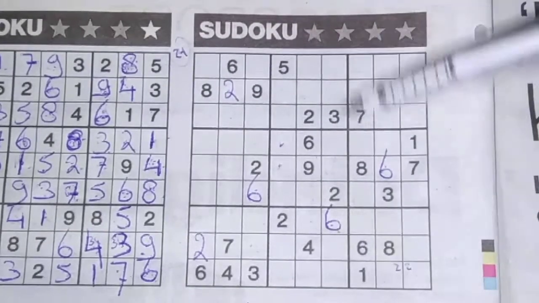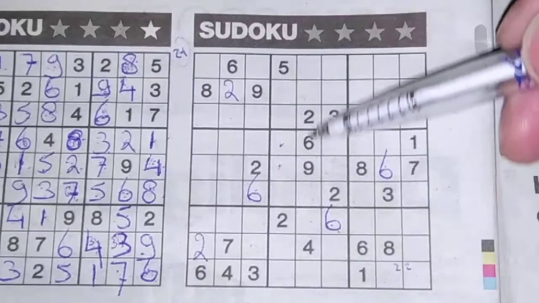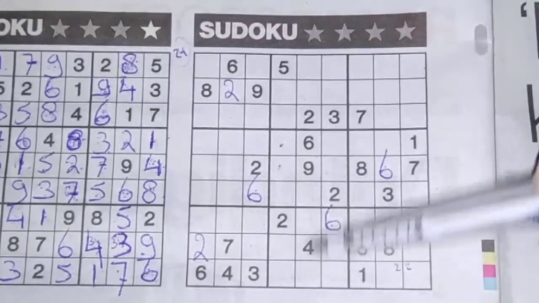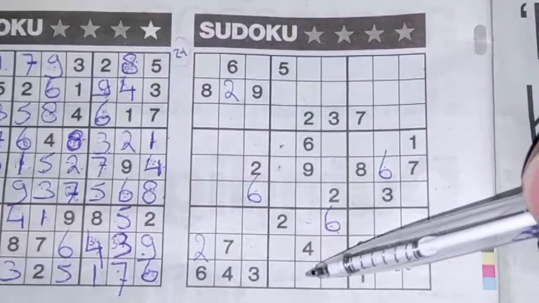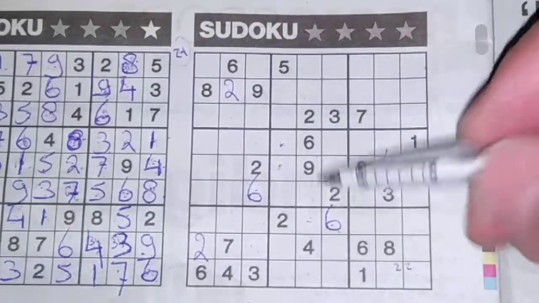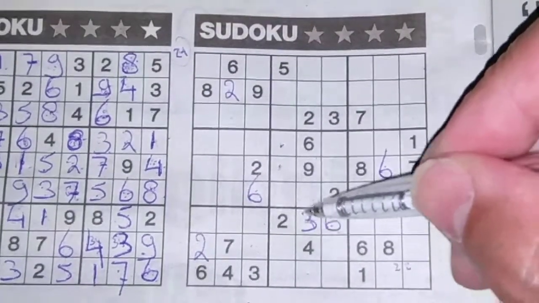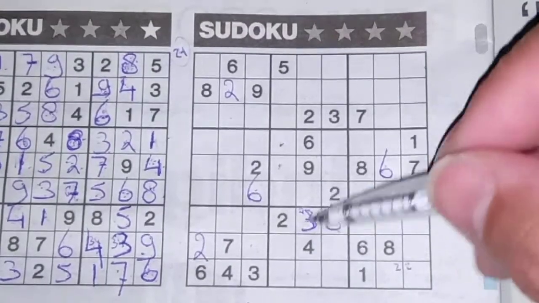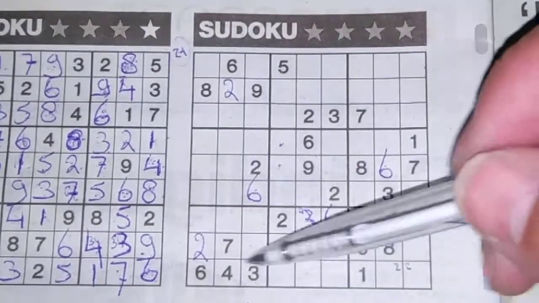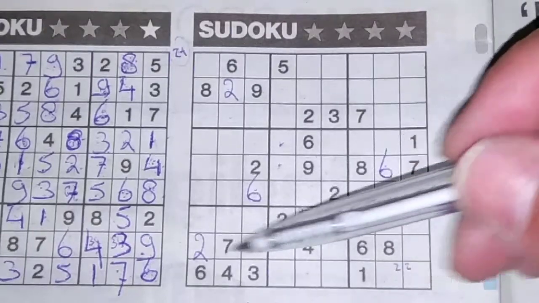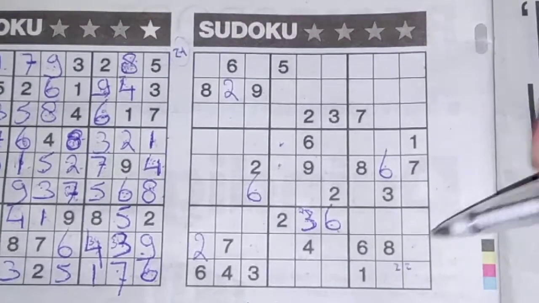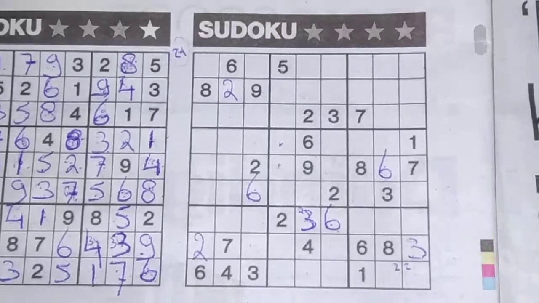In that column, we have a 3 over there. So in the middle column, the only 2 places for the 3 should be here or there. We see here 3, no 3 there. 3 should be here. 3 in this row, 3 in the last row. So in the row between, the only place for the 3 should be there.